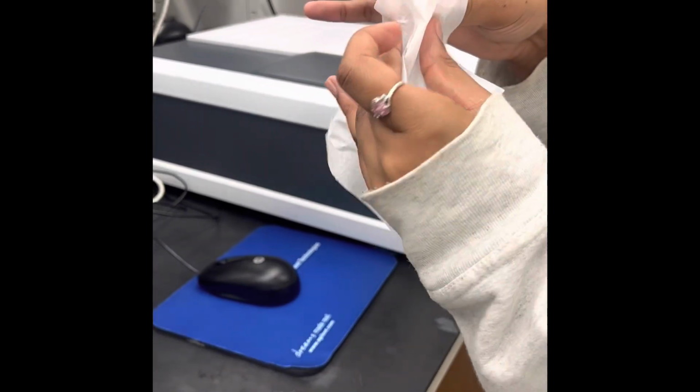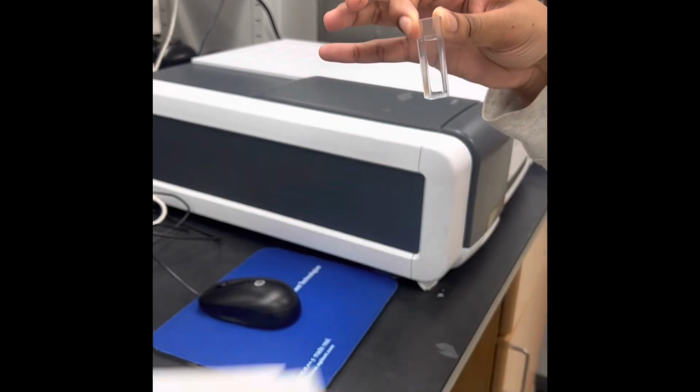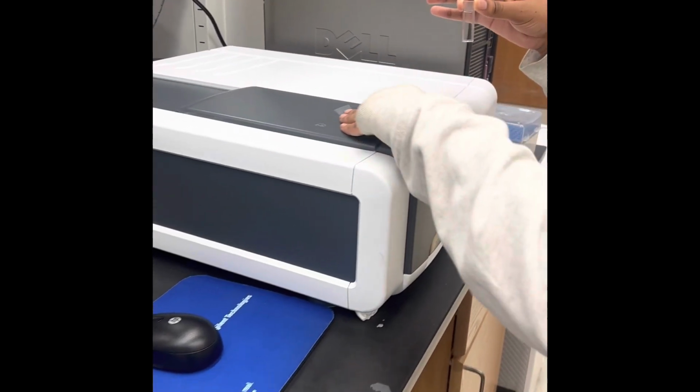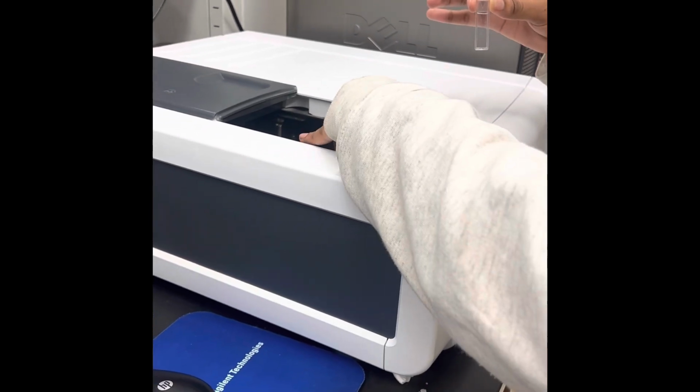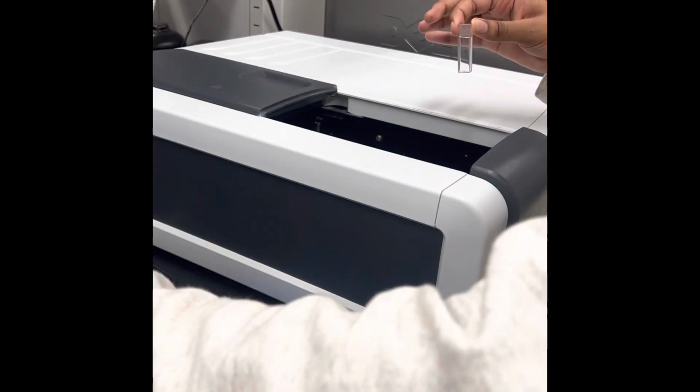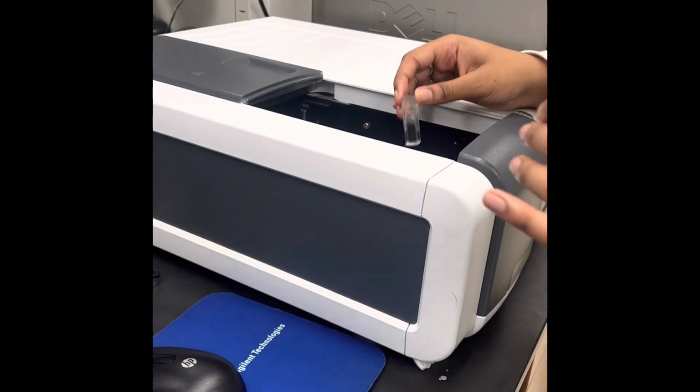Remember, it is important to zero the spectrophotometers for readability and accuracy, and we also made sure to scan across multiple wavelengths so that we can determine the concentration of the absorbing species and also identify unknown substances.